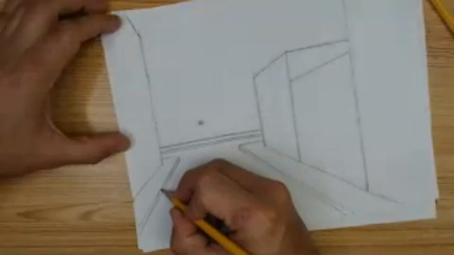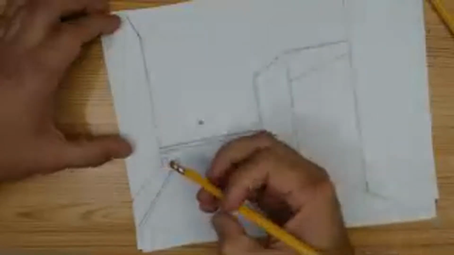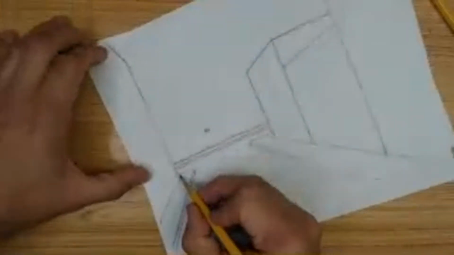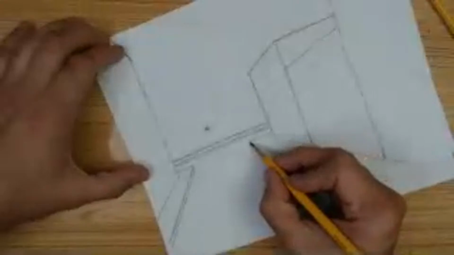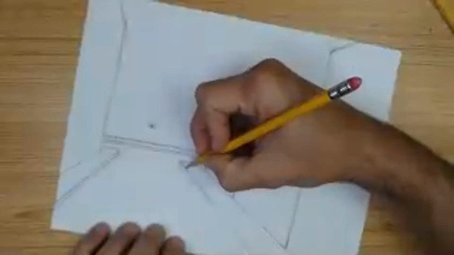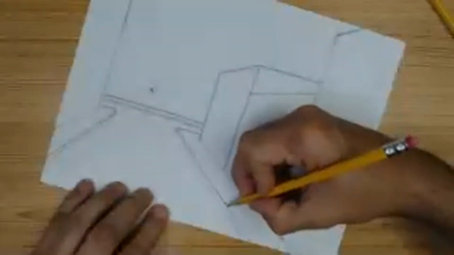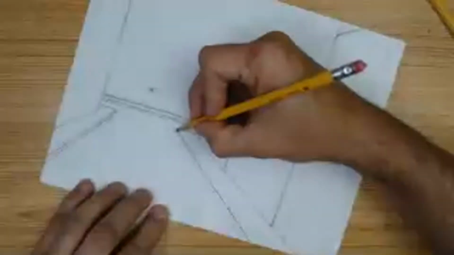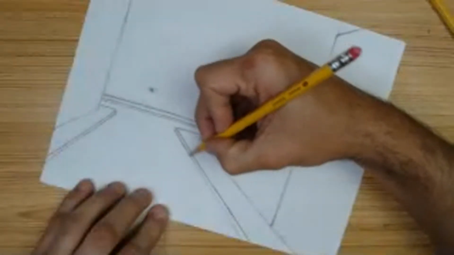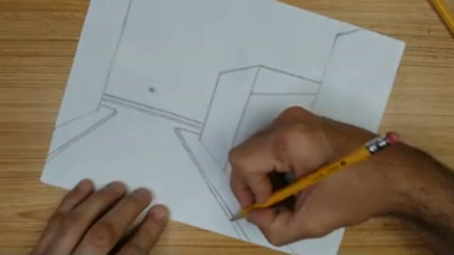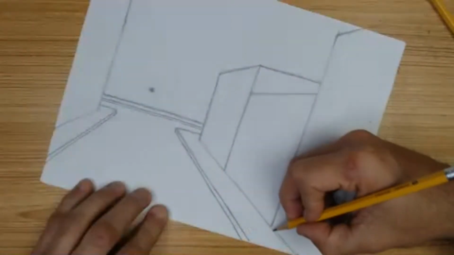I'm just outlining and making lines that are already there a little thicker. Things you guys already know. I'm just making them more pronounced and darker, the lines you guys already know exist. Okay, now that I'm sure where this line is supposed to go, look.